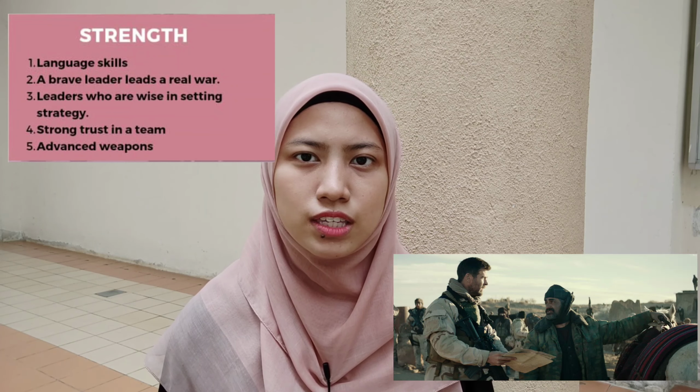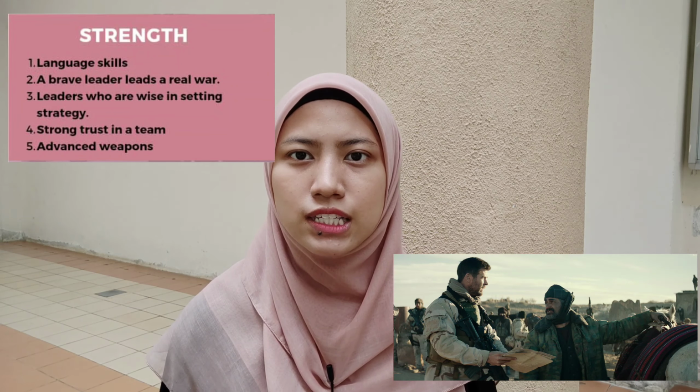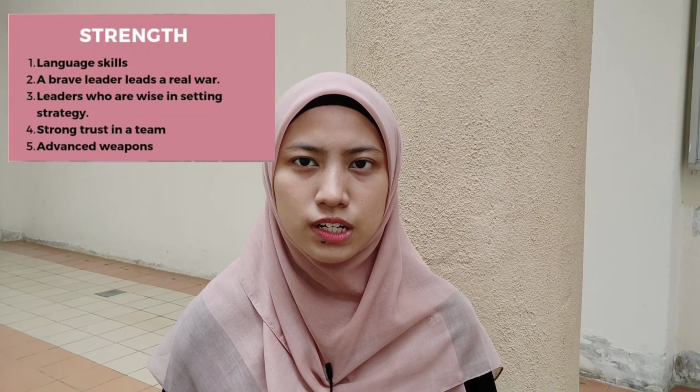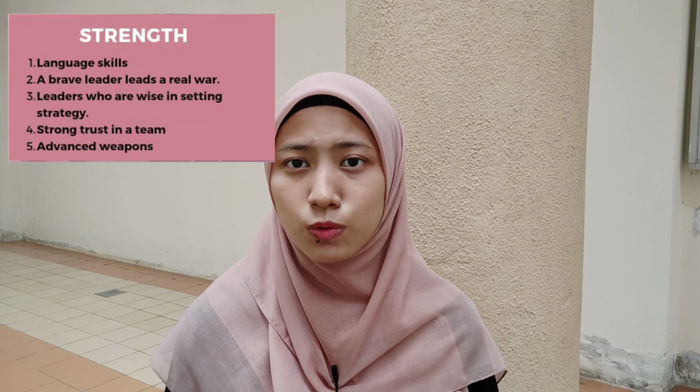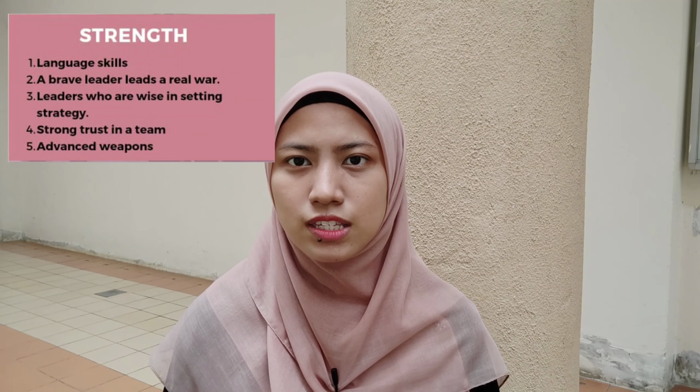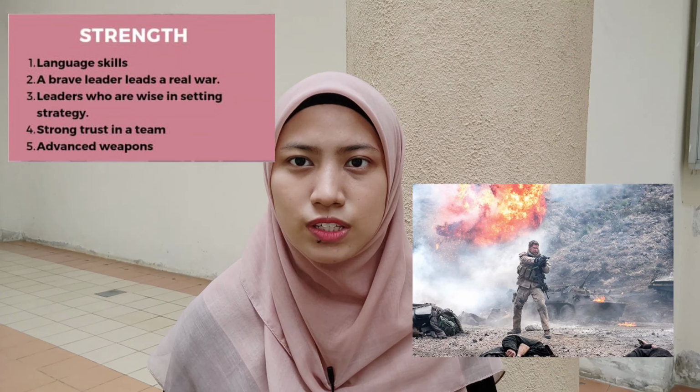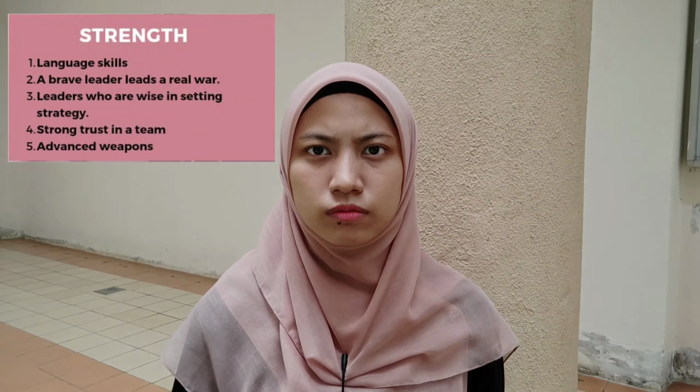The first strength that we can identify was language skill. We can see Captain Nazer mastered several languages, which are Uzbek and Russian, to understand the language of the enemy. The second strength is Nazer had the courage to face real war situations.